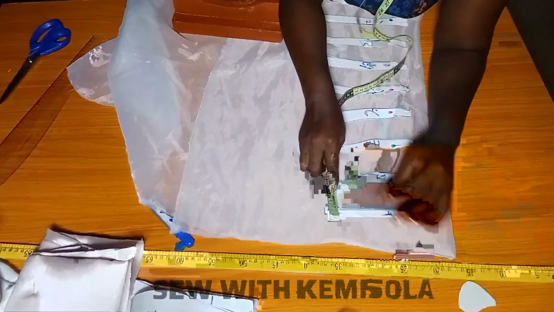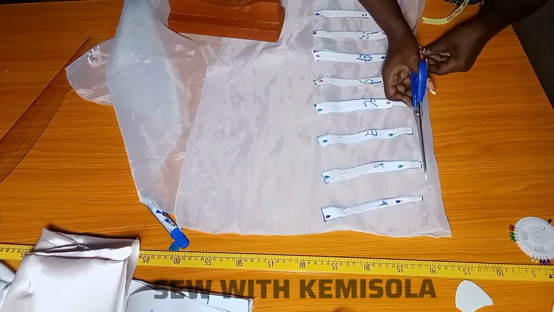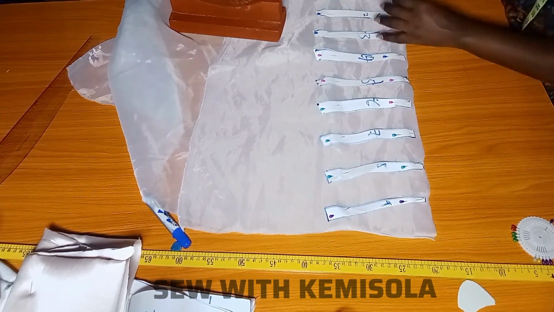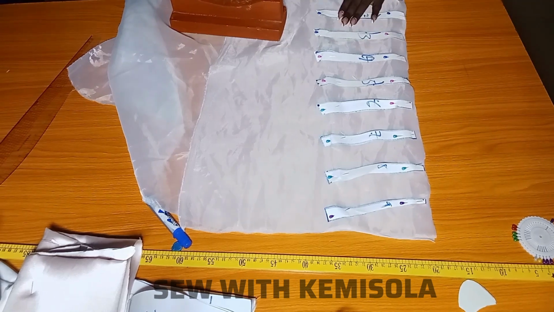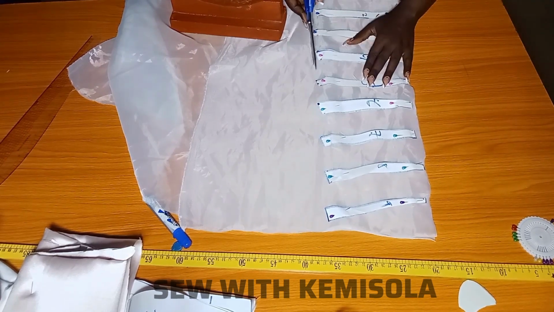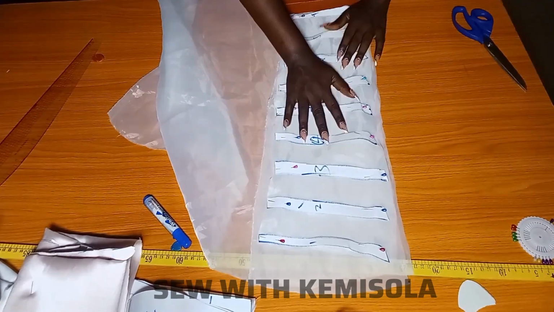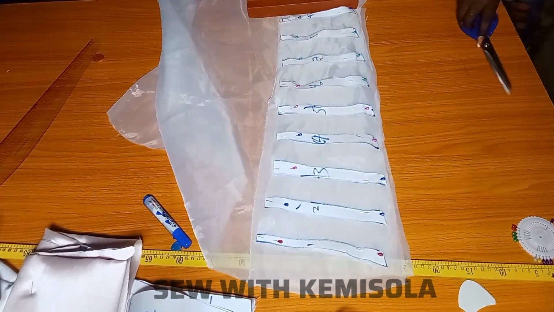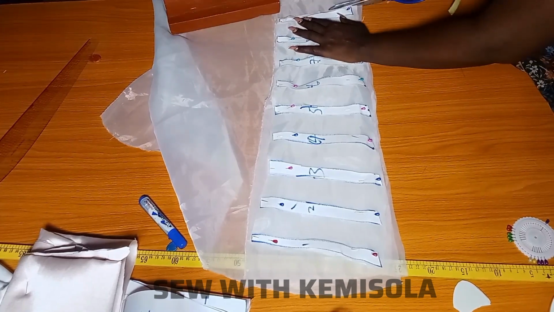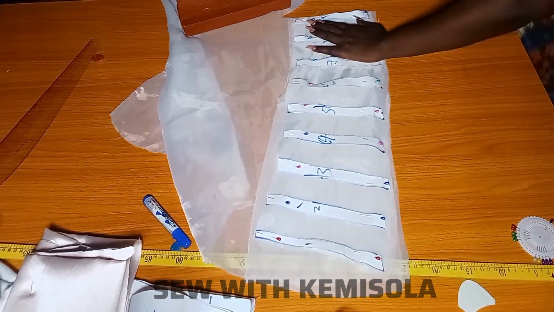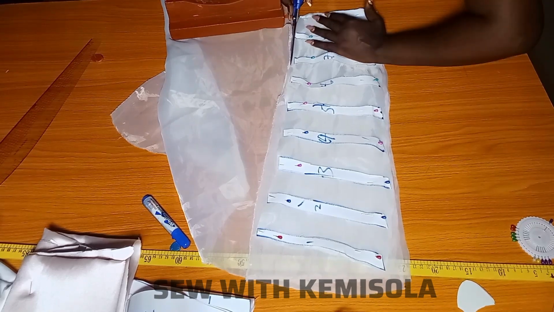And please, when you are cutting out, after placing the papers on your fabric, make sure you leave half inch on the upper part and half inch on the down part for joining the shoulders together, and also for adding your yoke to your main fabric. So you're going to leave half inch on the up part and half inch on the down part. So we should have 8 pieces of this yoke.